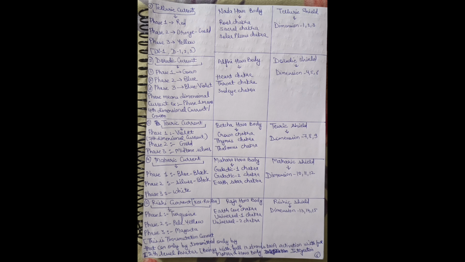Now let's come to the next one, which is the Telluric current. Phase 1 is the violet color, which is the seventh dimensional current, phase 2 is the gold color, and phase 3 is mid-tone silver. The next one is the Maharic current. Phase 1 Maharic current is the blue black color, phase 2 is the silver black color, and phase 3 is the white color.